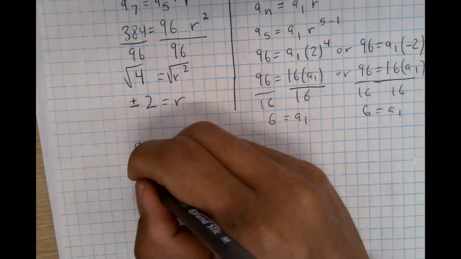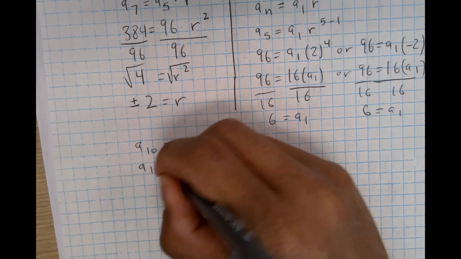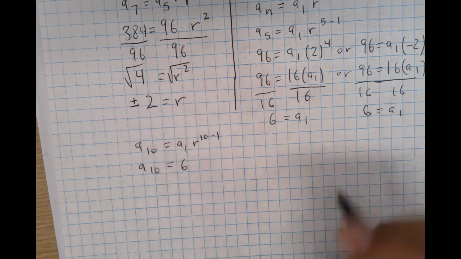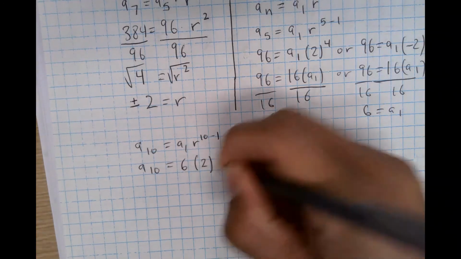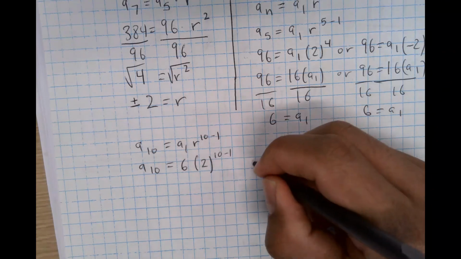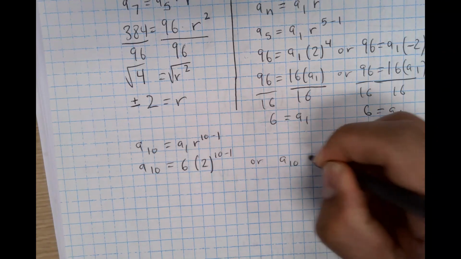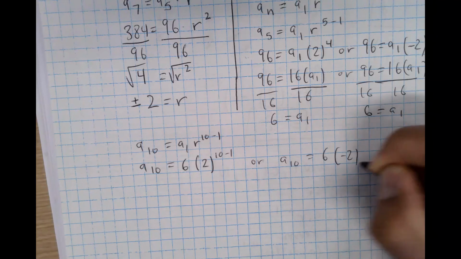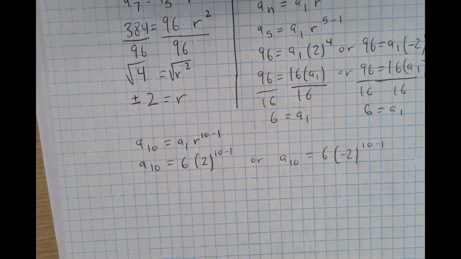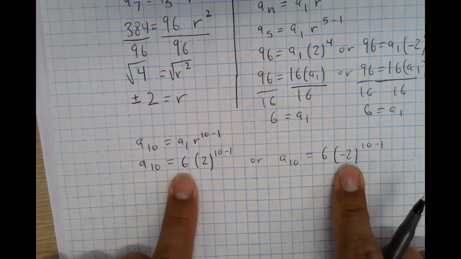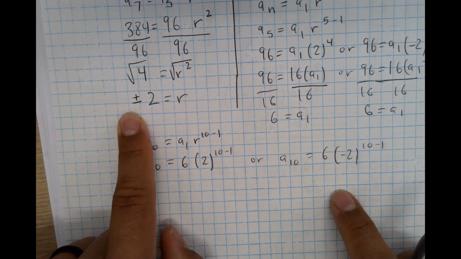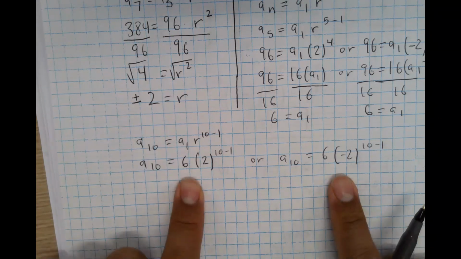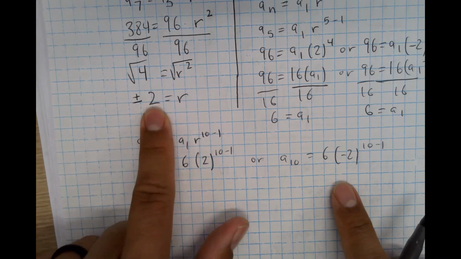So we first have a10, which is equal to 6, which is a1, which we solved for, times 2 to the 10 minus 1. Or we have a10, which is equal to 6 times negative 2 to the 10 minus 1. Okay. Does everyone remember that we have two different equations because we have two different versions of r?